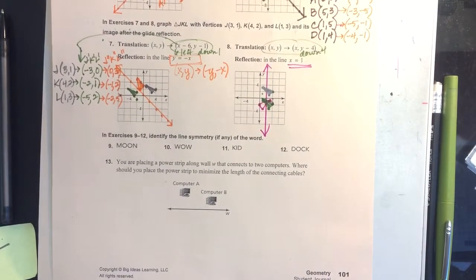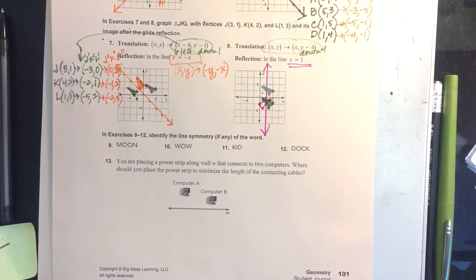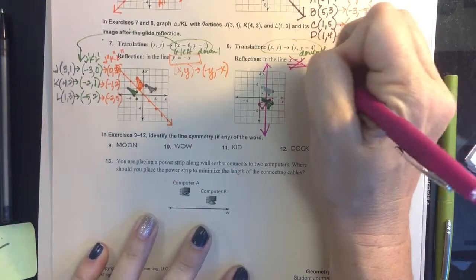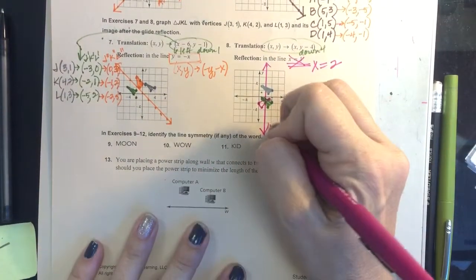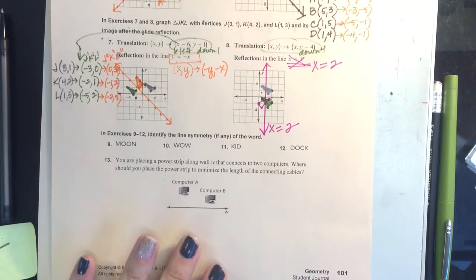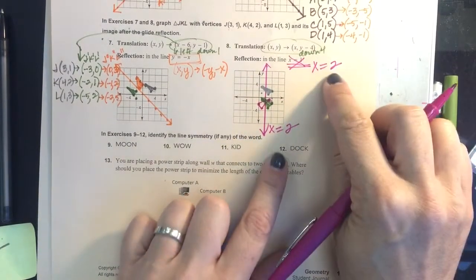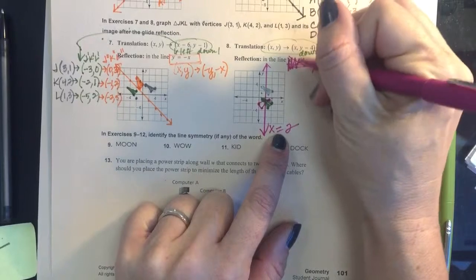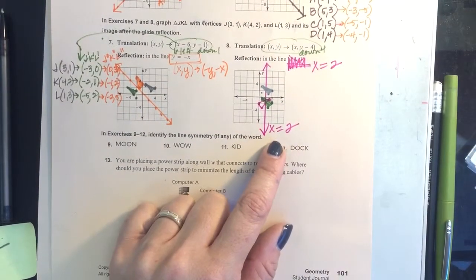Line of symmetry, lines of reflection. Kristen, your line's on x equals 2. My line is on x equals 2. Nuts. Let's change it. Is yours on x equals 2? If you put it on x equals 1, yours was better than mine. If you didn't, cross this off. I went by 2, yeah.